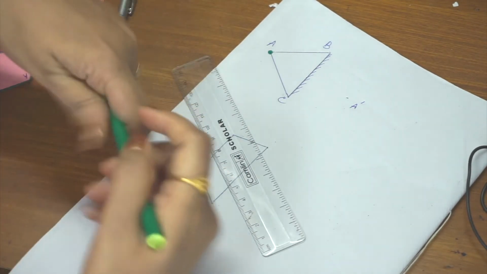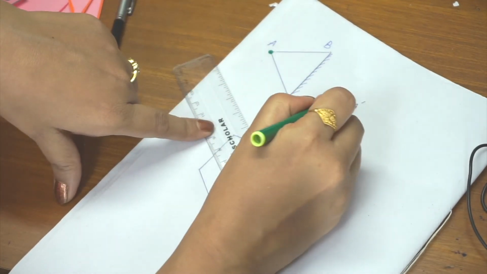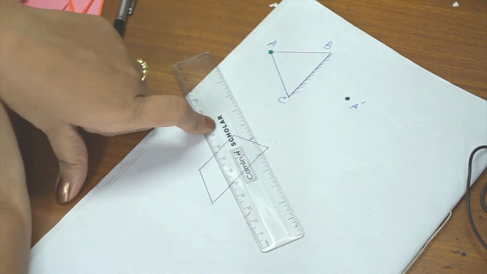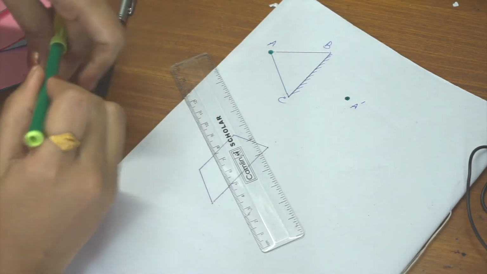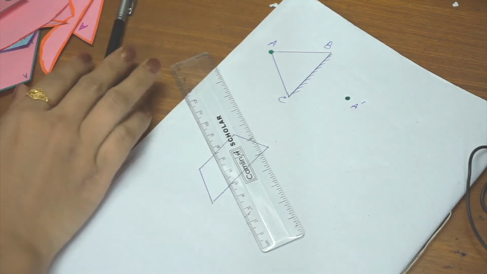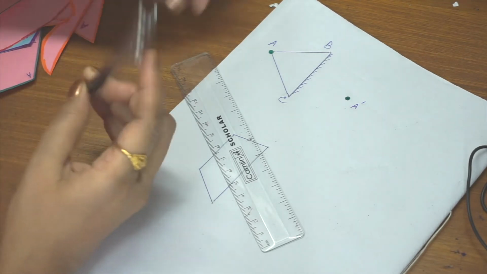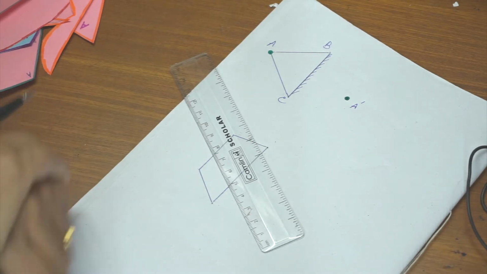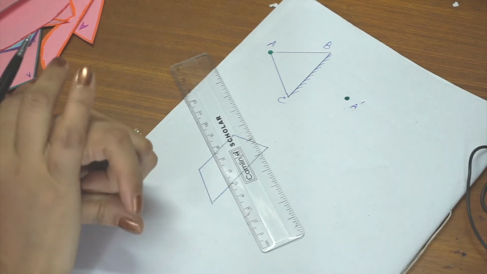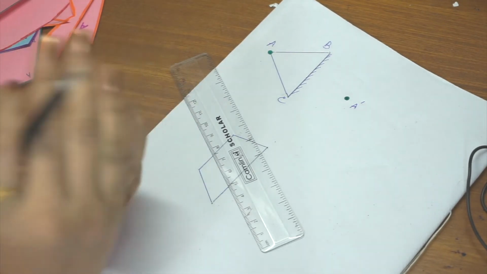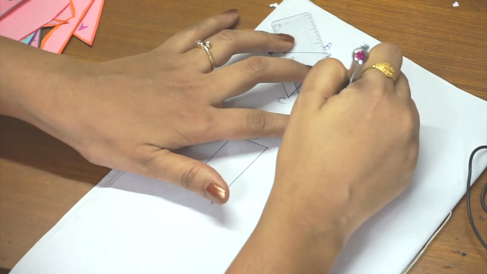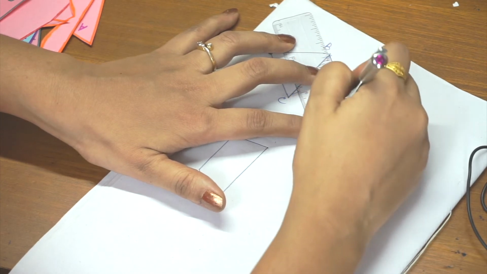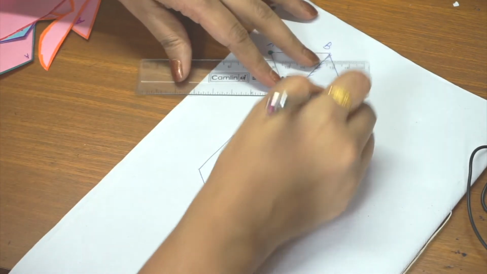Here A is the point object and A dash is the image of A. Now the points B and C already lie on the mirror, therefore their image distance and object distance will be 0, that is, the image and the object are the same point here. So now when I join them, see what happens.